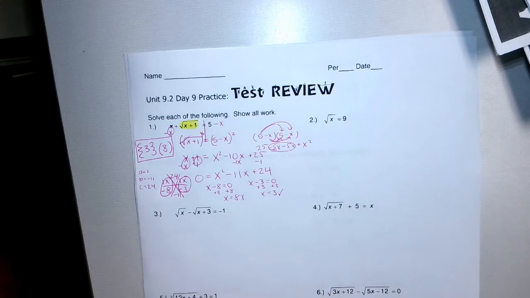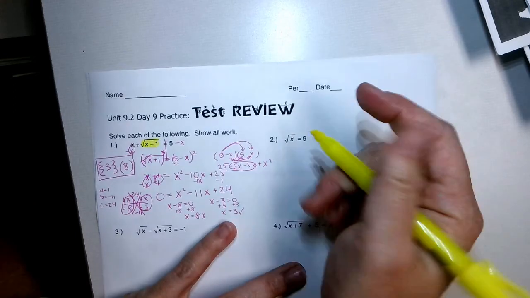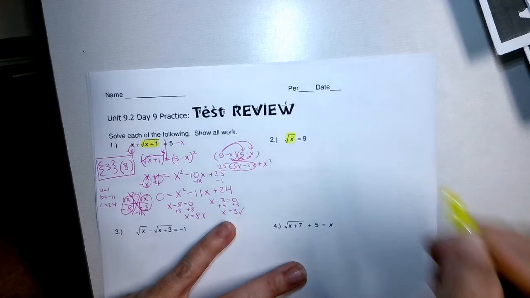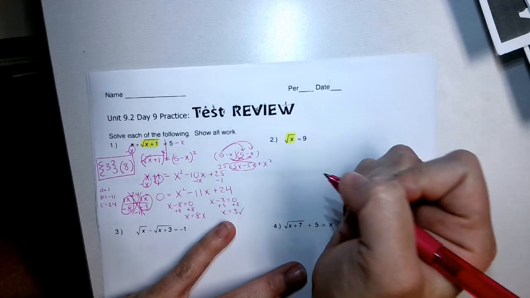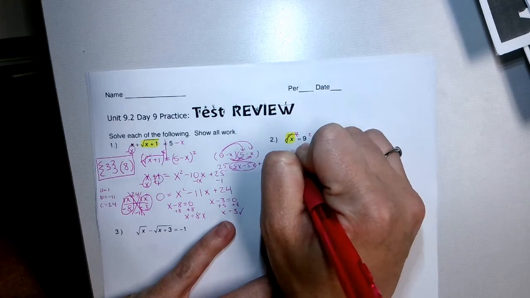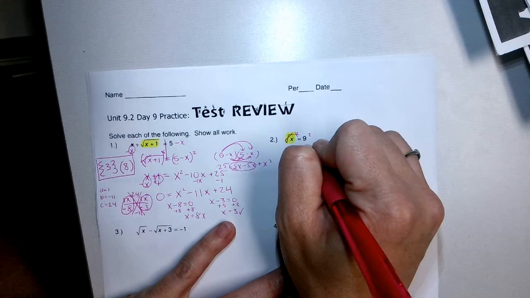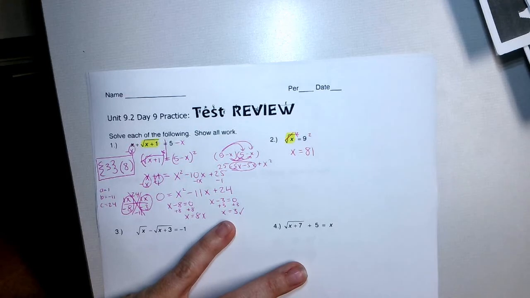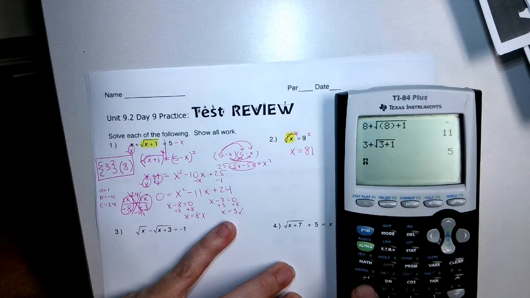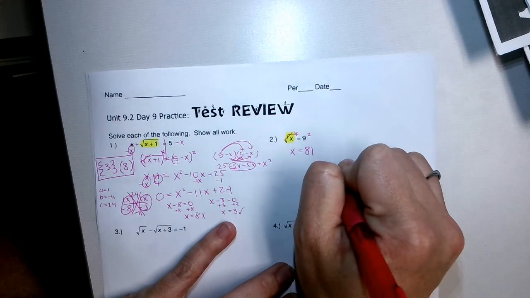Okay. Now, number 2. Y'all, how do you get rid of something squared? My radical is already alone. So the way I get rid of, sorry, not something squared, something square root, we square both sides. Square root cancels squared, and I get x equals, what's the square root of 9? Or what's 9 squared? 81. Then you can check it. Square root of 81 is 9. Did it work? Yes, so my answer is 81.